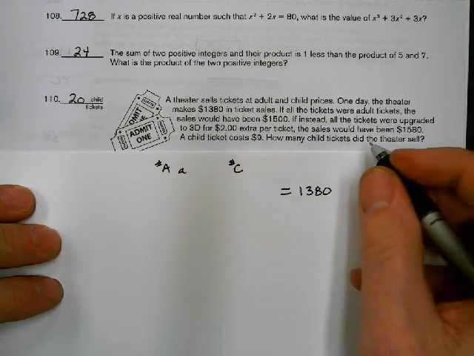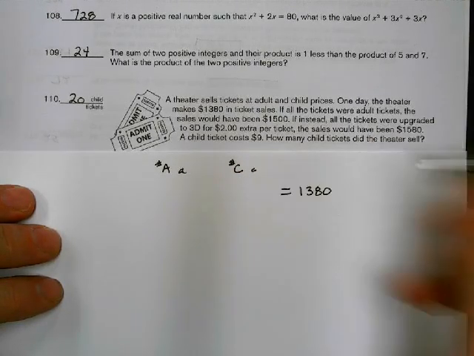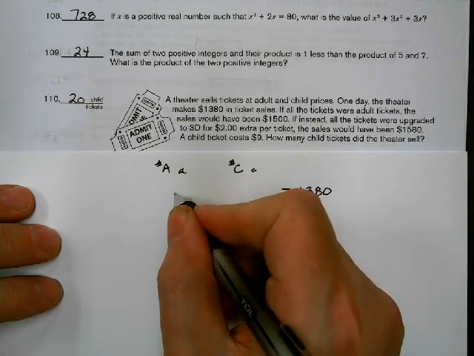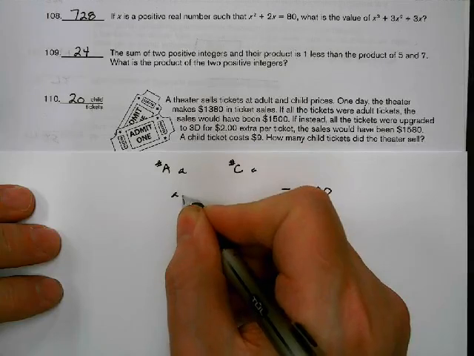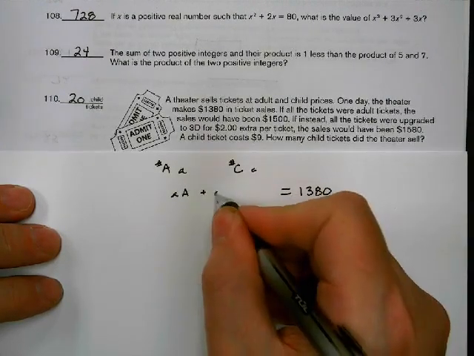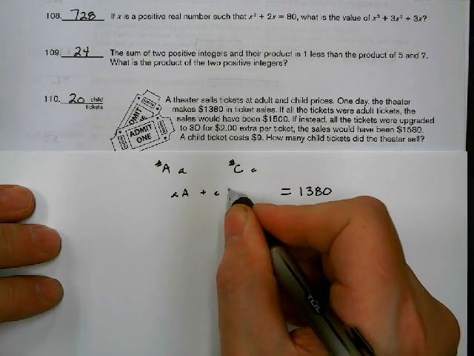So little a times the adults plus little c times the number of children, that's what we would get here, equal to $1,380.